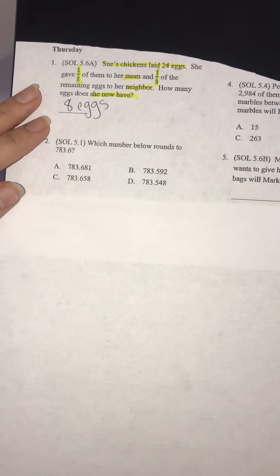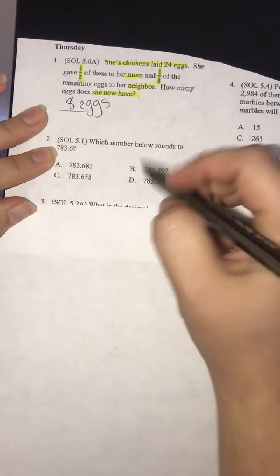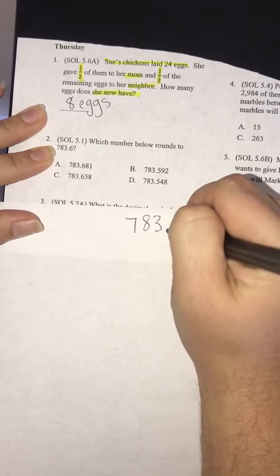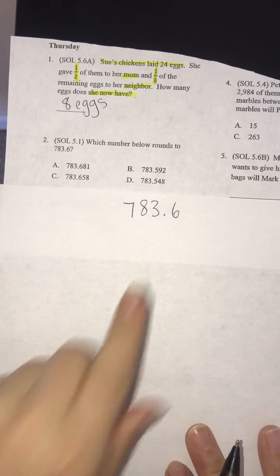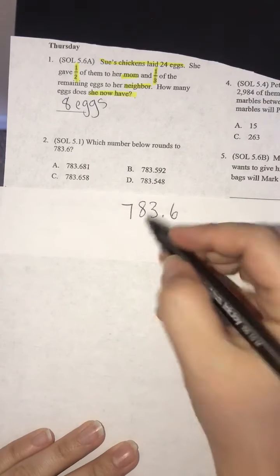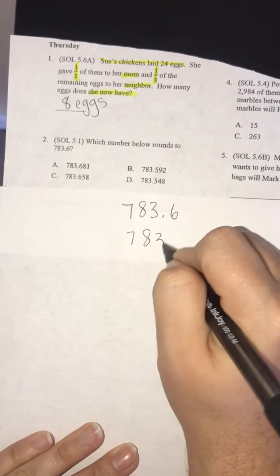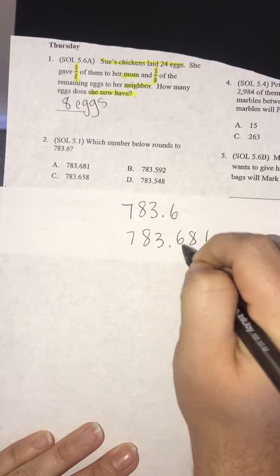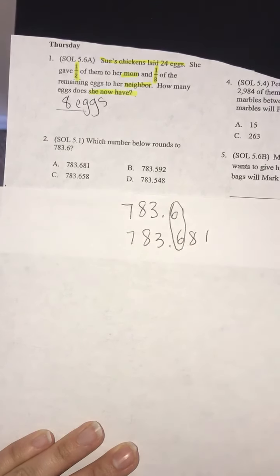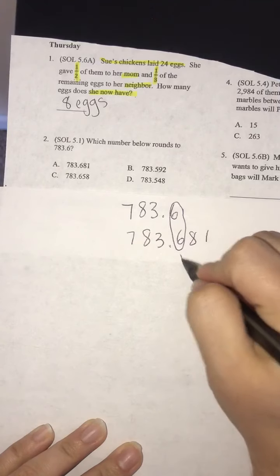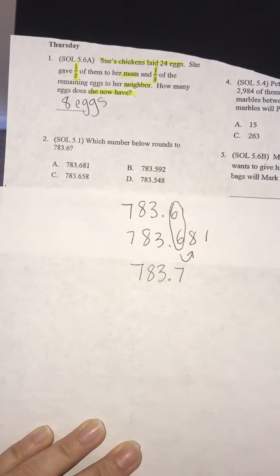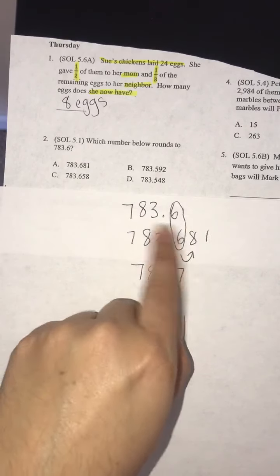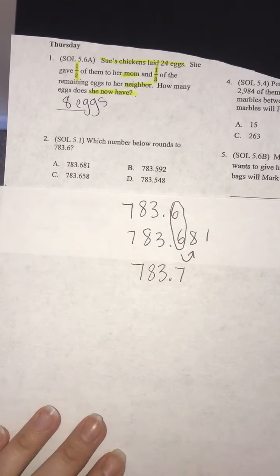All right, which number below rounds to 783 and 6/10? Okay, so that's our goal number. Remember how I called this backwards rounding? So we know that we want it to round to this. So if I take choice A, and I'm trying to round to this place value, which is the tenths place, I'm going to look next door. And that 8 is going to change the 6 to a 7. So it actually doesn't fit our goal number. Do you see how I did that?